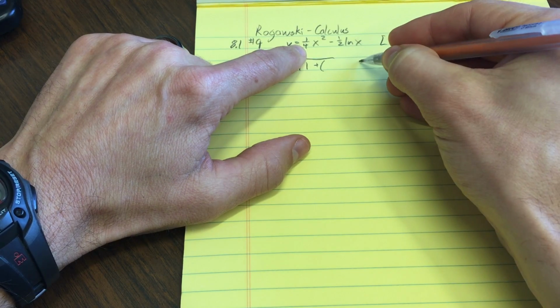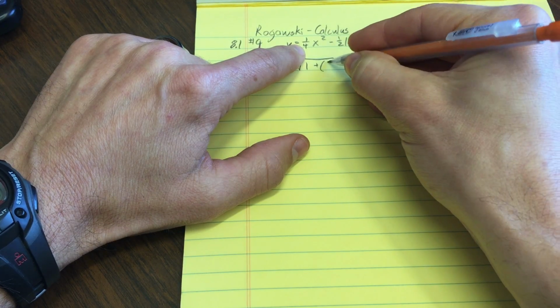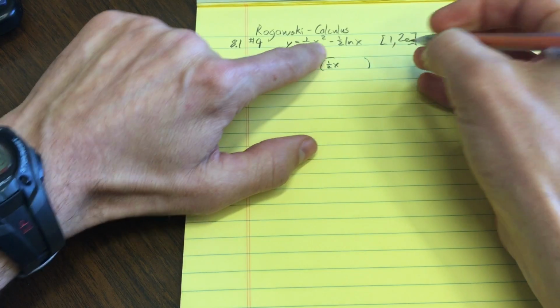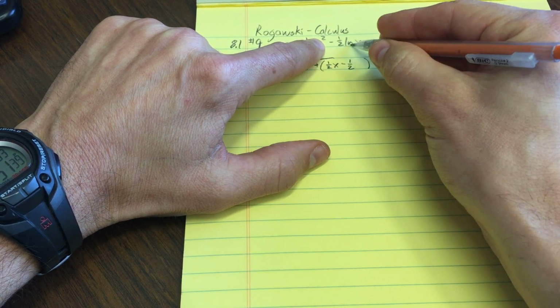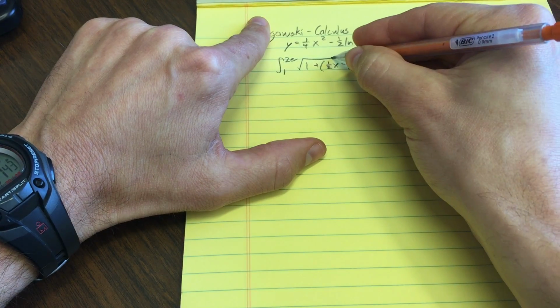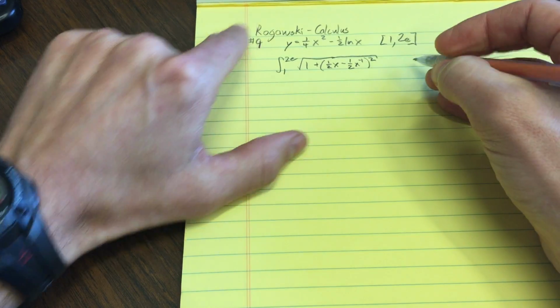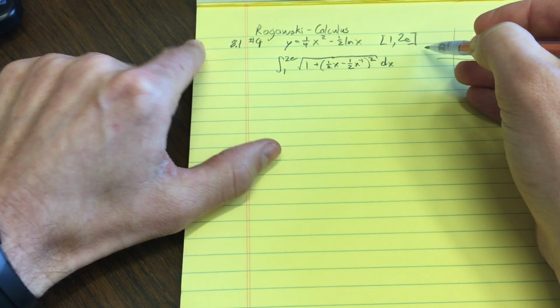So what's the derivative of this function? Well, x squared, that's 2x, so we get 1/2 x. The derivative of this is minus 1/2, and then this is x to the minus 1. Makes it a little interesting. And then dx, because we're moving along the x-axis.